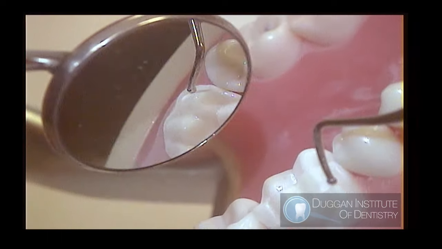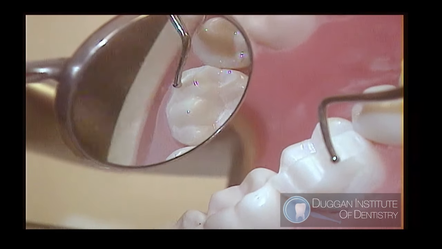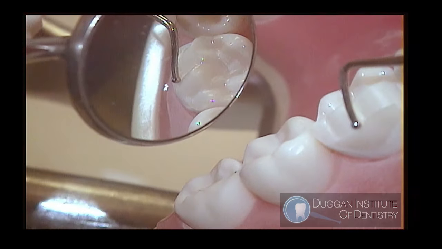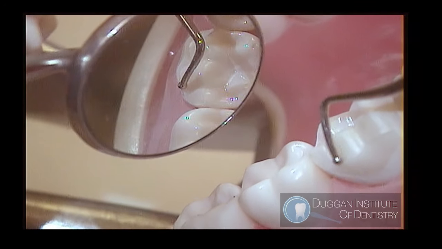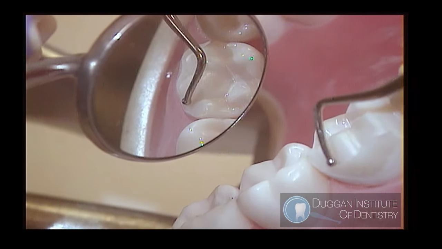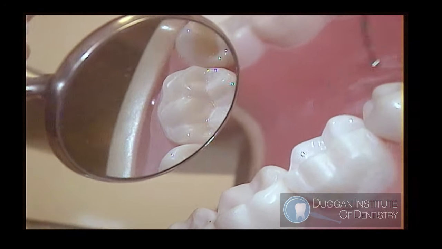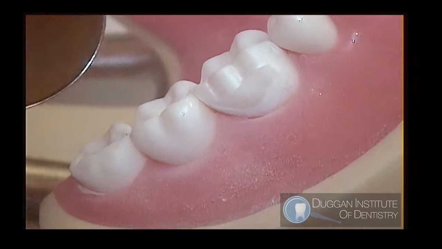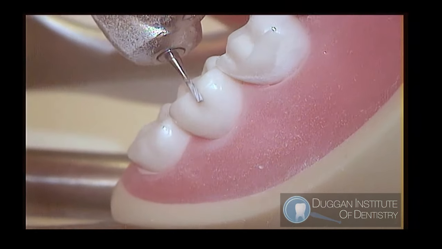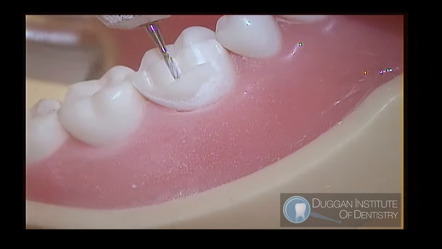We continue reducing until our ledge measures 1 millimeter to 1.2. Leave a little more room to reduce for when we finalize the occlusal reduction.